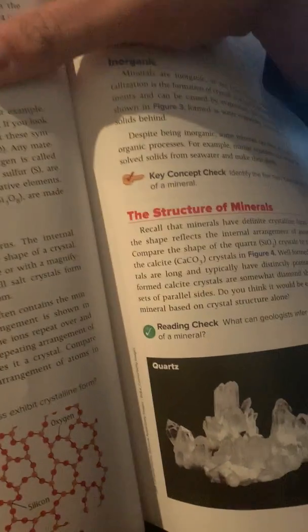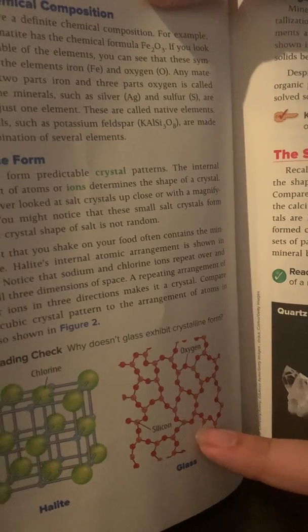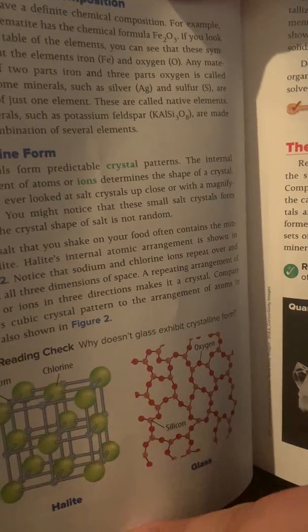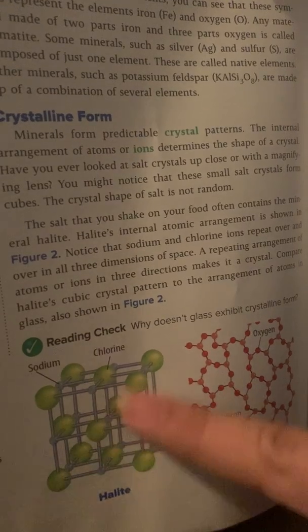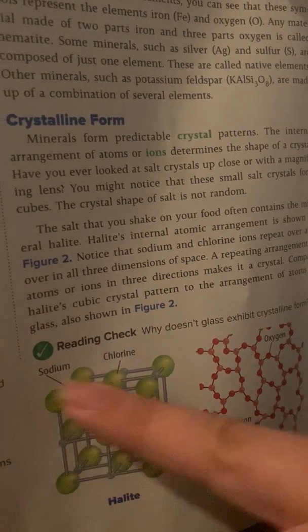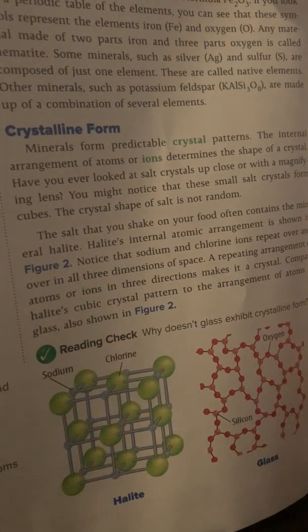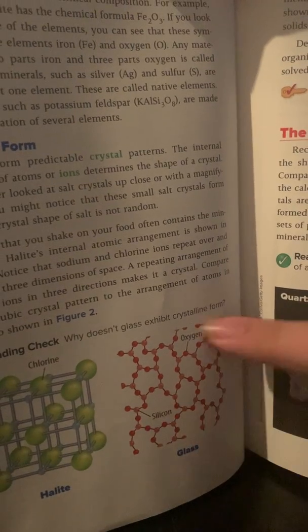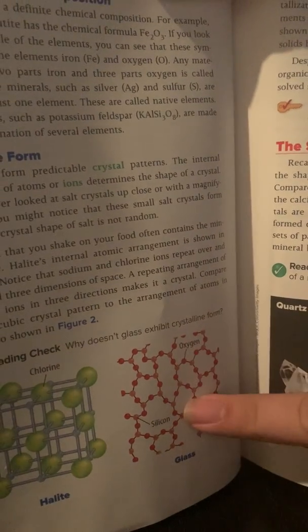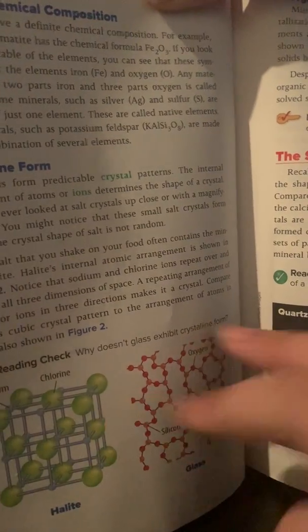Compare halite's cubic crystal pattern to the arrangement of atoms in glass, also shown in figure 2. So if you look, as my camera gets closer, at halite and glass's chemical structures, their arrangement of atoms, you can see that halite almost looks like a 3D cube. The whole structure is similar, or almost symmetrical. If you look at glass, it has a pattern, but it's not 3D. It's almost like a 2D shape. That's the difference that they want you to see.